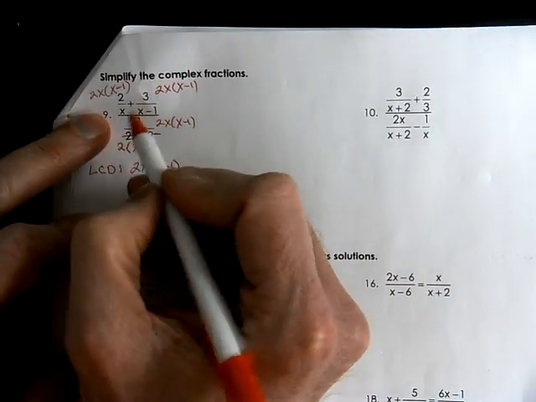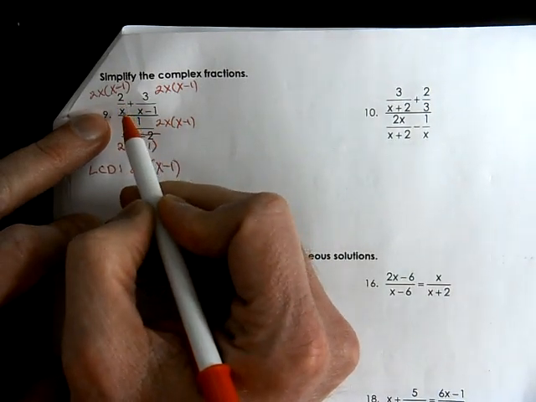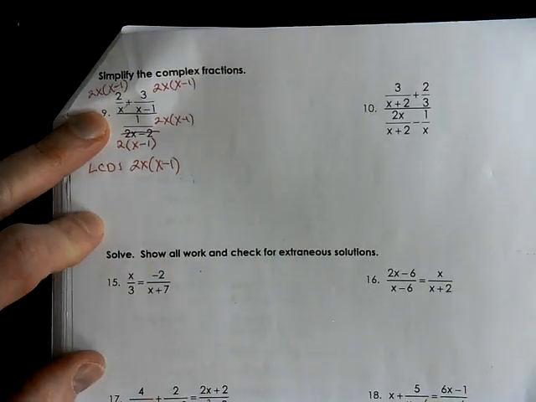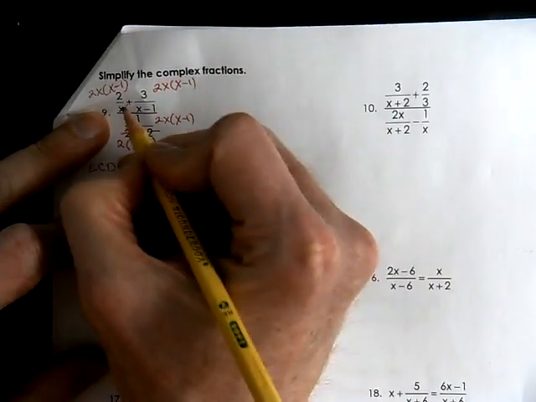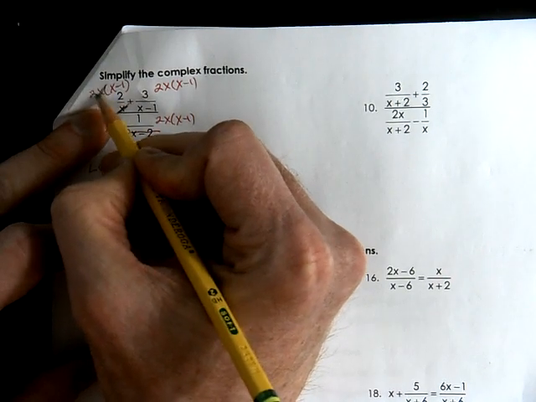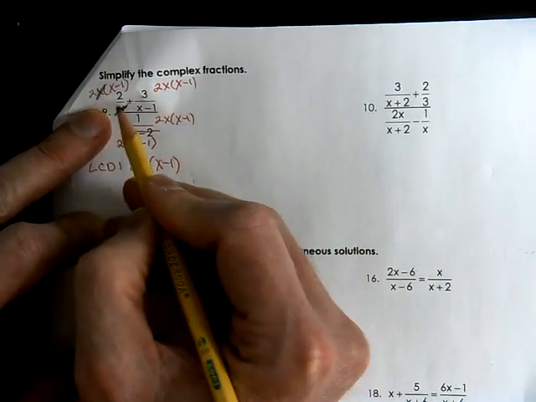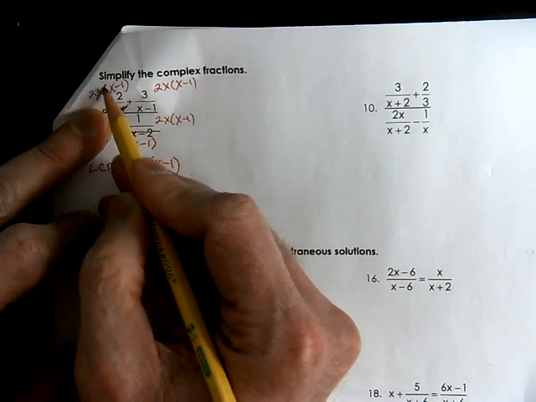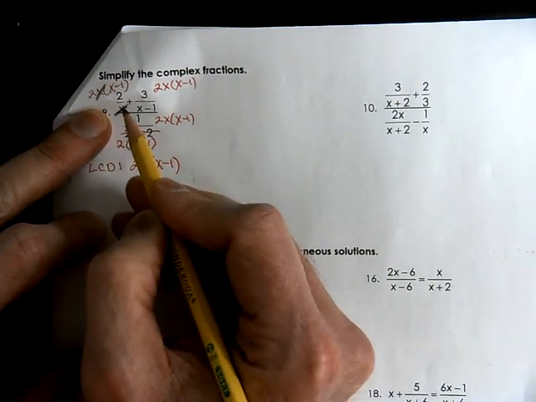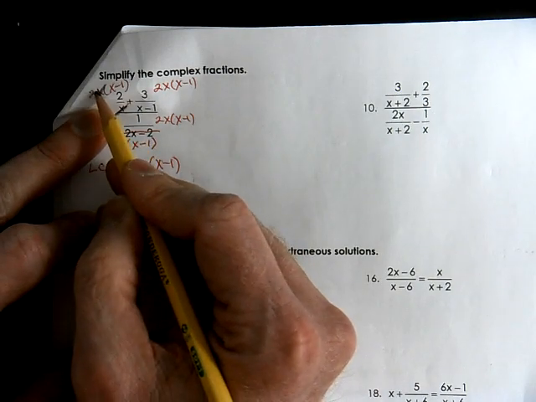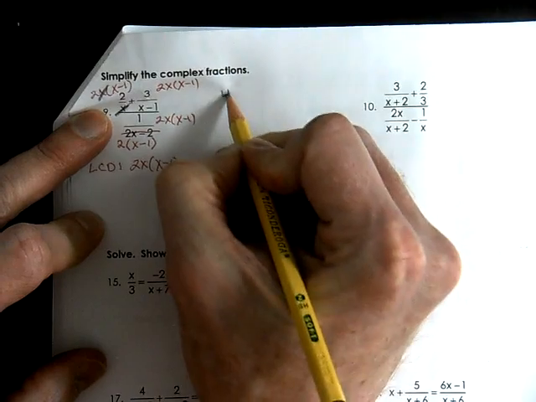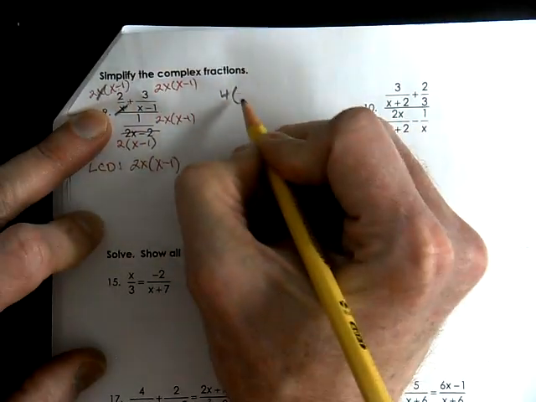So then we can start reducing. And this is where some people had troubles in the past. When you reduce x with 2x, that does not become 1x. That just becomes the value of 2. The x's go away. 2x divided by x is just 2. So I have 2 times 2, which is 4, times x minus 1.